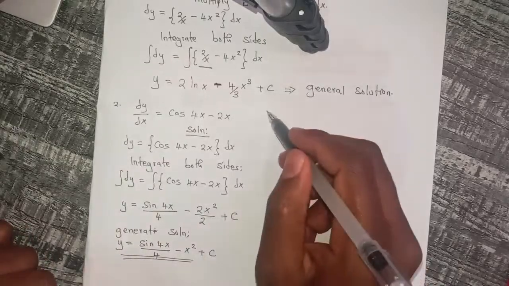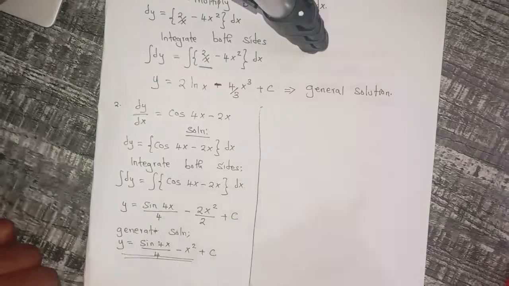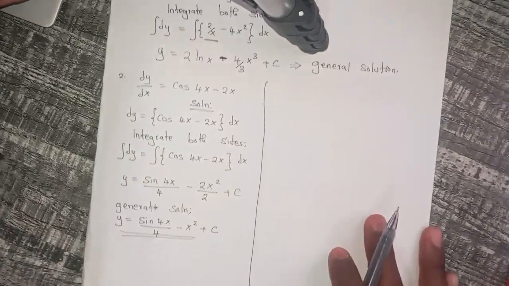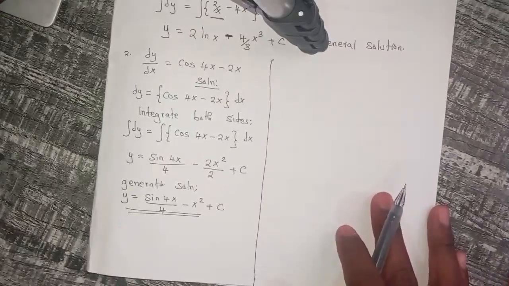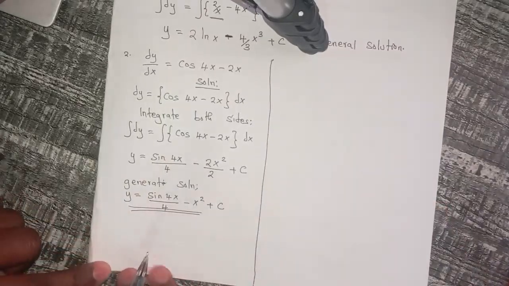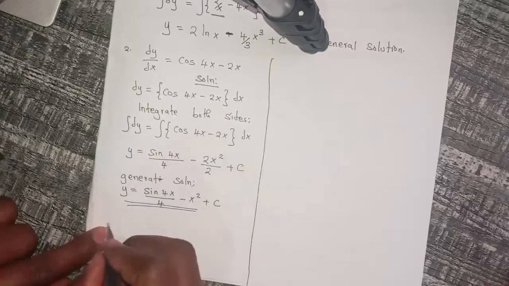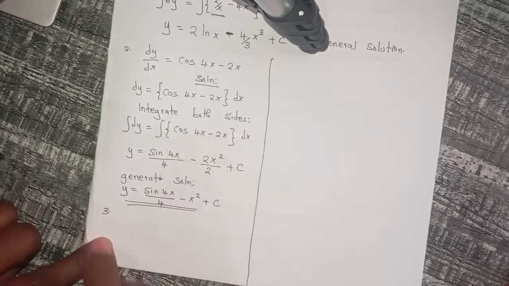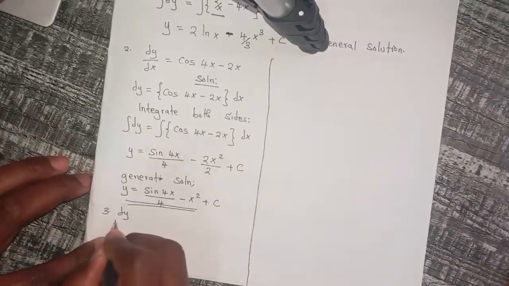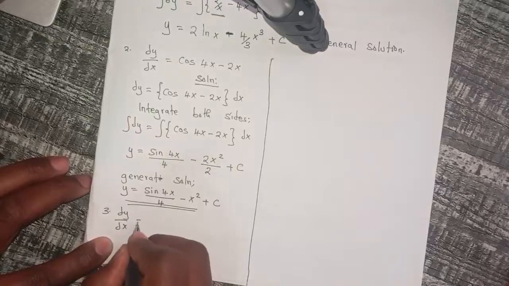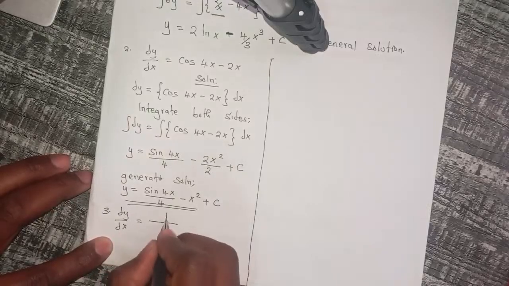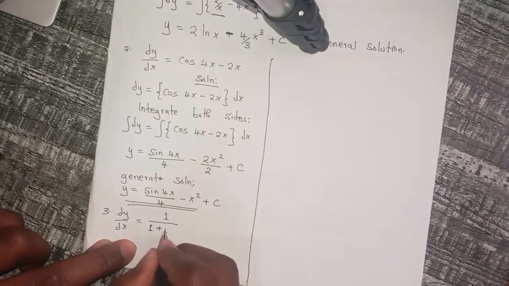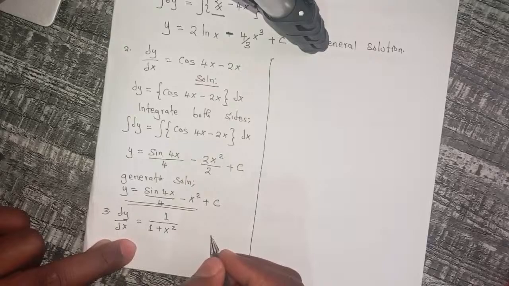Then we can have another example, just simplified examples for your understanding. Example number 3 says that dy over dx equals 1 over 1 plus x square.